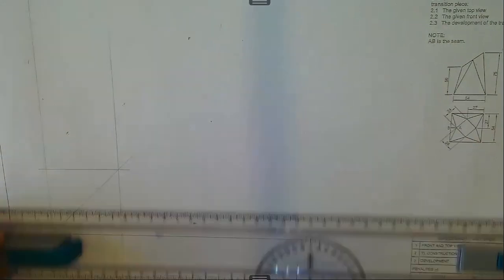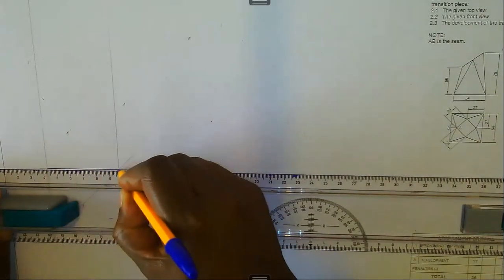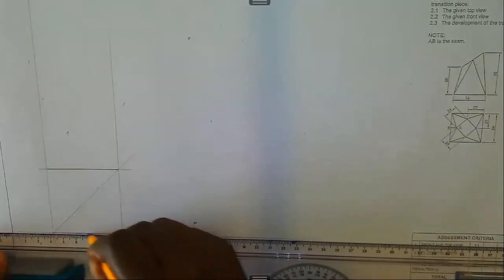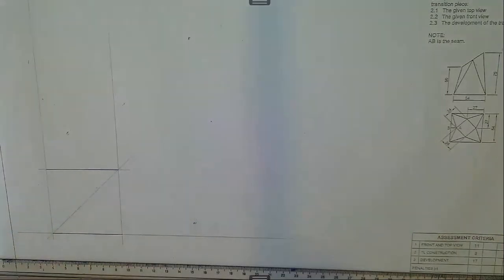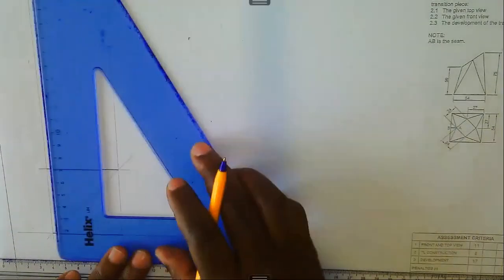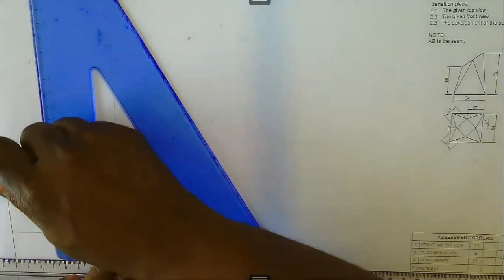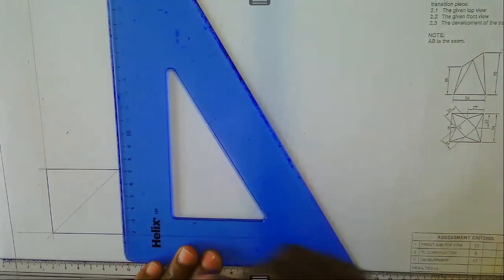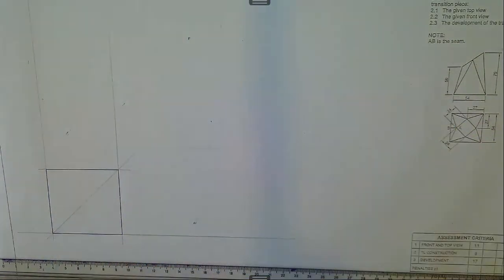I'm going to outline this. There you go, so the square is defined.